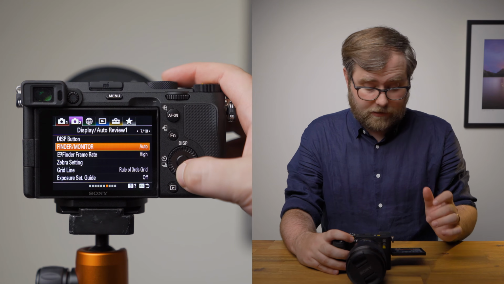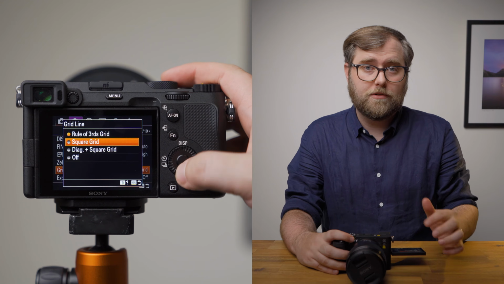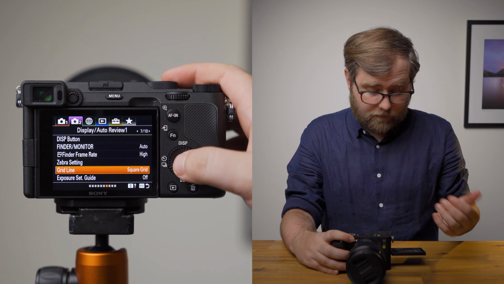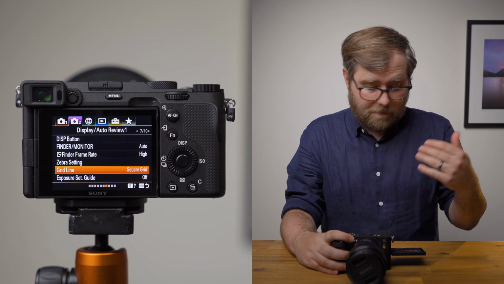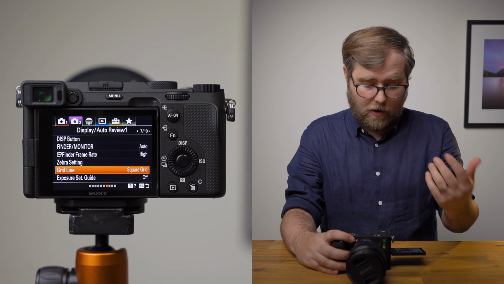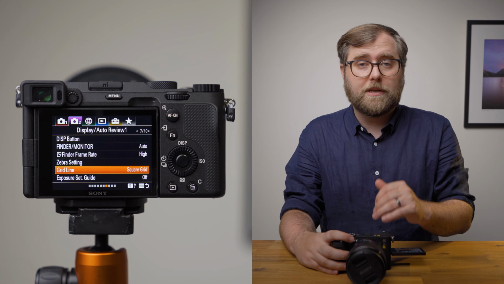All right, I use grid lines all the time on my landscape shoots to help me compose my photographs. I wish we had more options in our menus for what type of grid lines to use, but pick one of rule of thirds or square grid, whatever you think you're going to use most, and we'll have that as our default. But I also put it into my function menu to swap back and forth while on location.